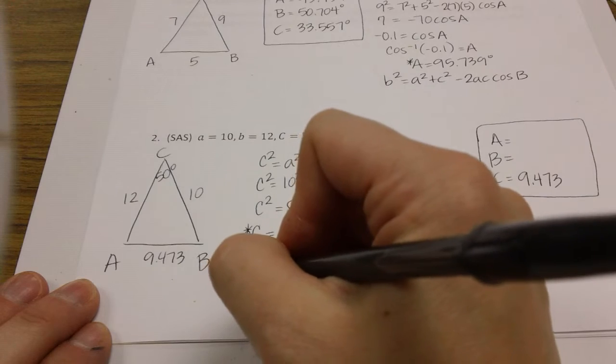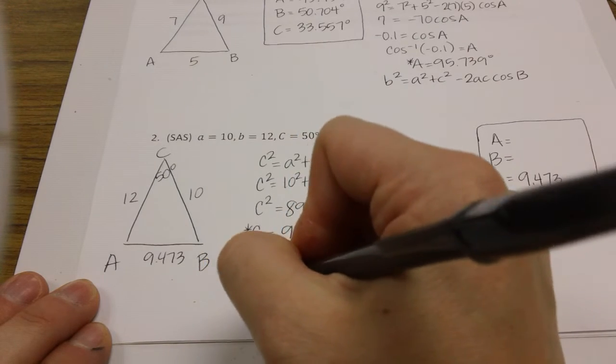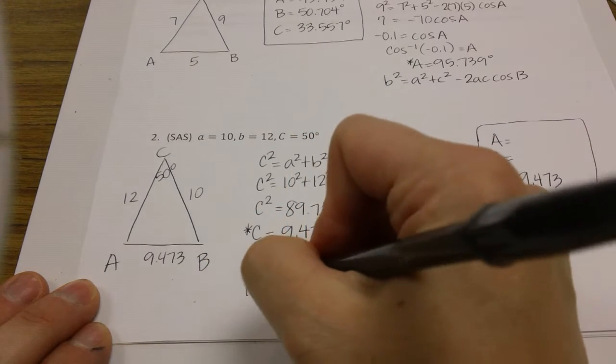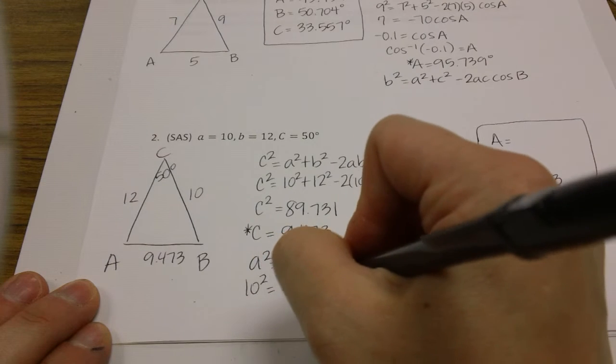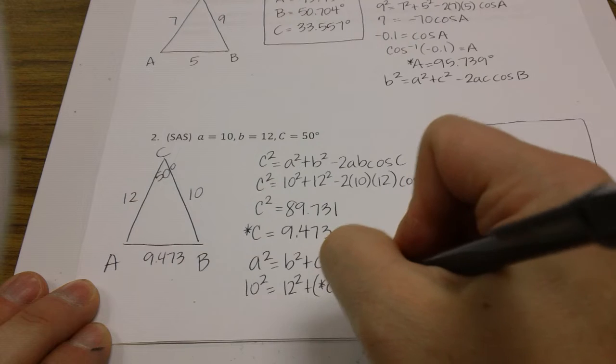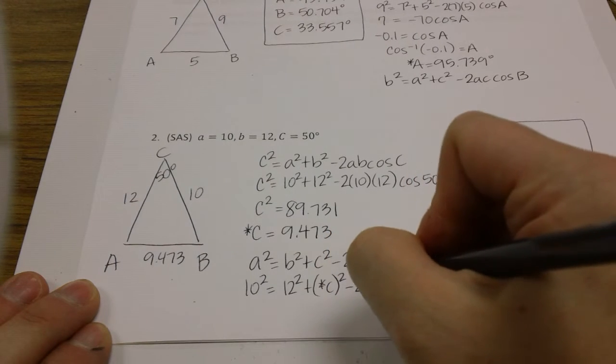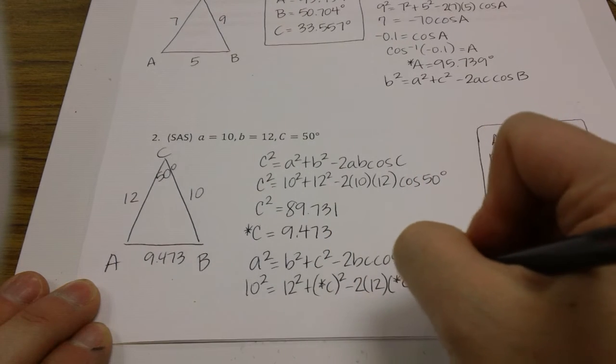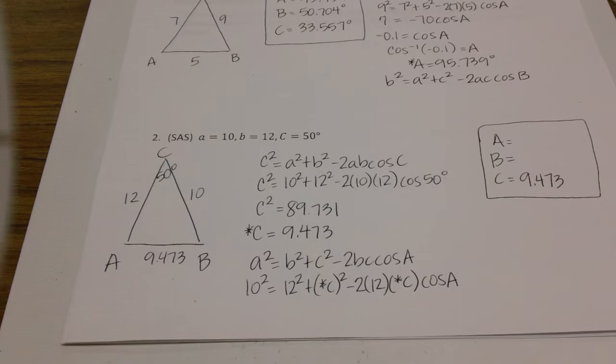So we have 10 squared equals 12 squared plus whatever our C was squared minus 2 times 12 times our C again times the cosine of A. Now we want exact values, so you must use the stored value of C here.